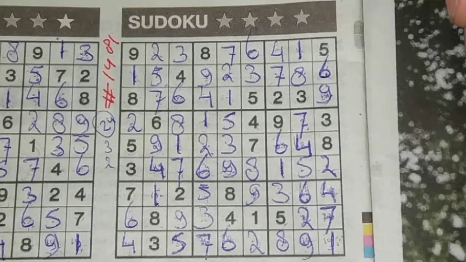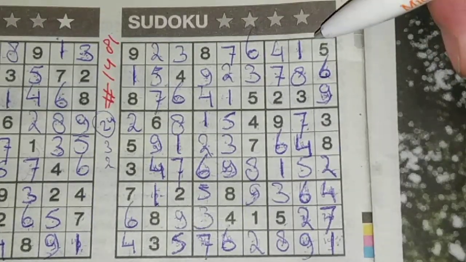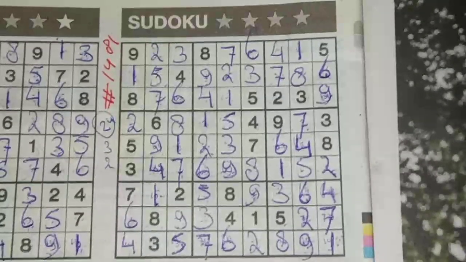And is this really a 4-star Sudoku? I don't think so, because for a really 4-star Sudoku I need 30 minutes, and I've managed to solve this within 50 minutes. So I'm very pleased.